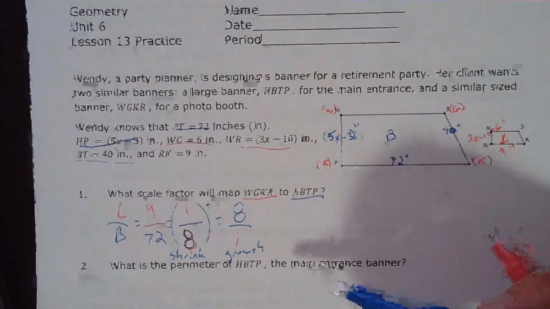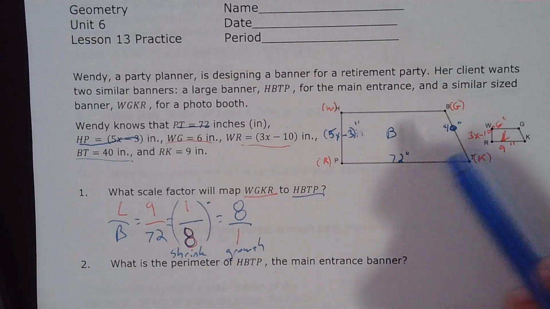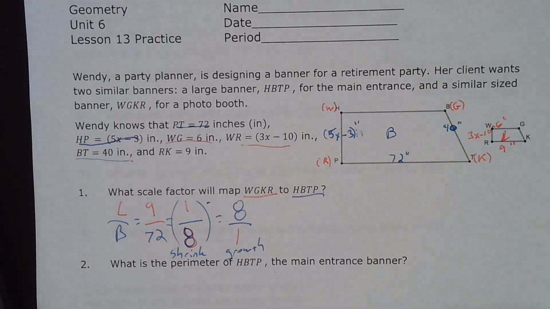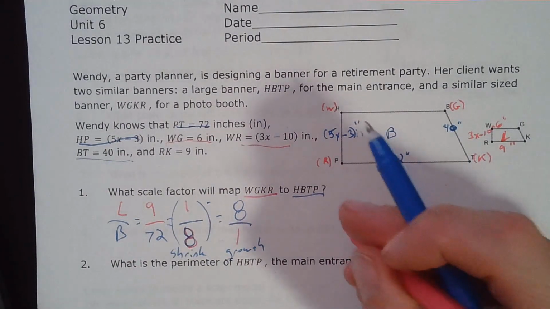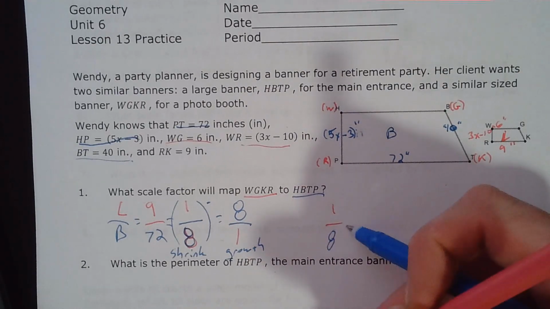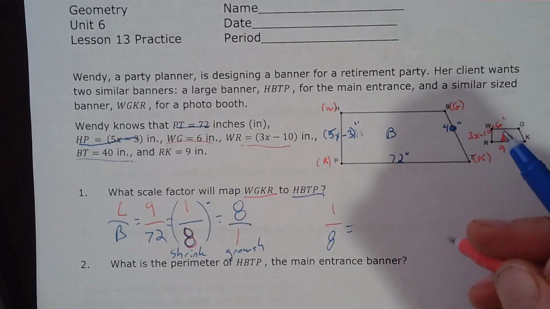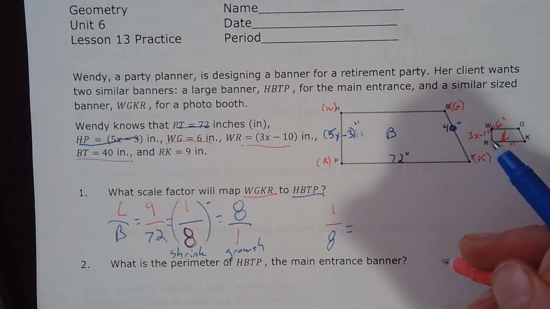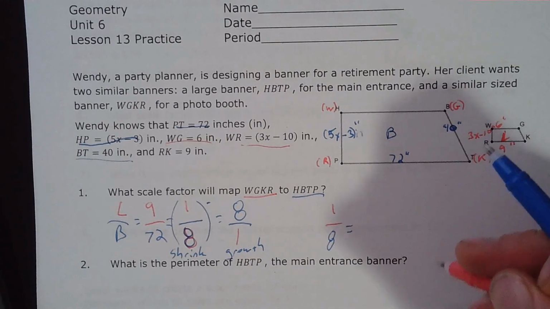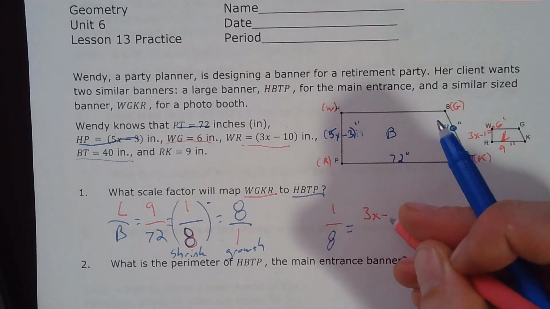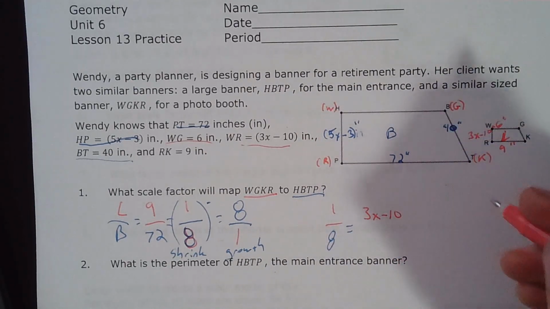Well, we got to do some work first. We got to figure out x. So I'm going to use the shrink proportion to figure out x. 1 over 8 equals, now what is my little shape? 3x minus 10.